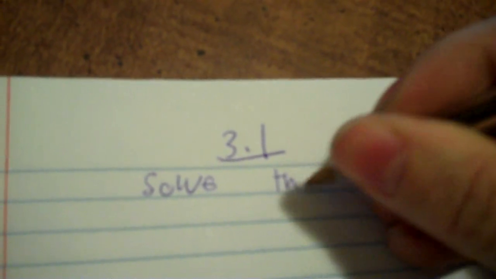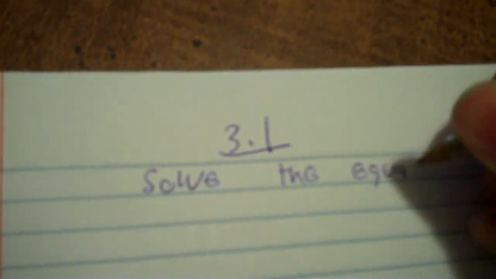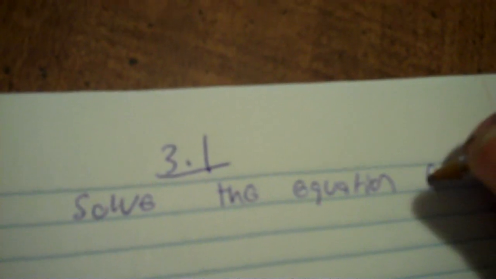Okay, 3.1. Directions say solve the equation for x. Okay, so I'm going to split each side of my notes into 8 boxes, okay? That's the way the kids on site have it.